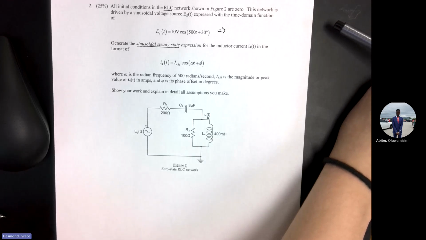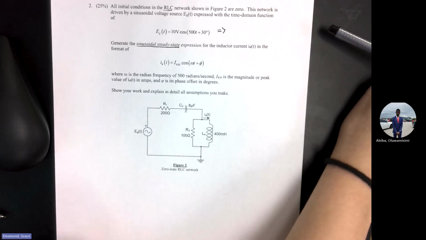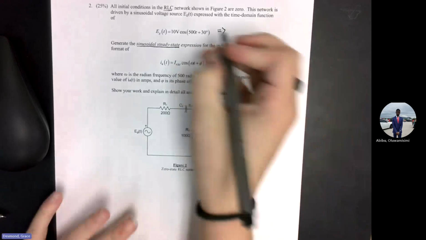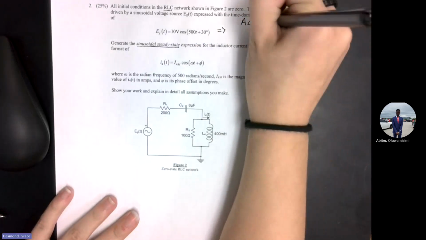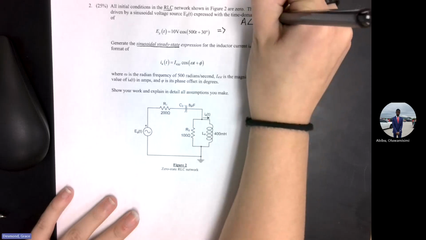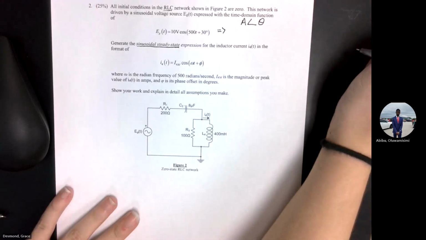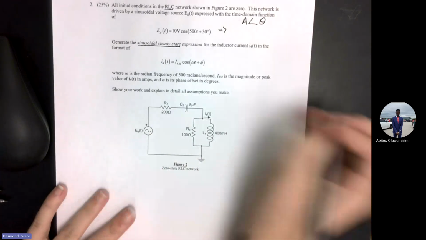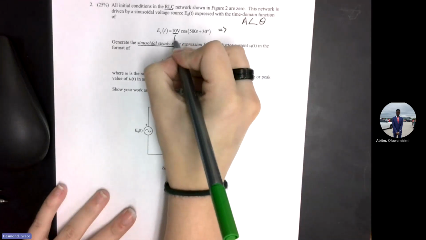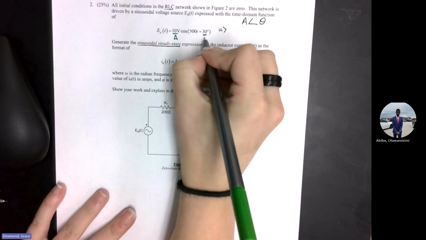I personally prefer polar form because polar form is a phase angle of theta, right? So when you look at this, it directly corresponds to this is A and this is theta.